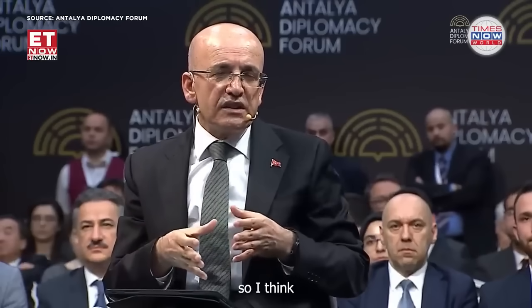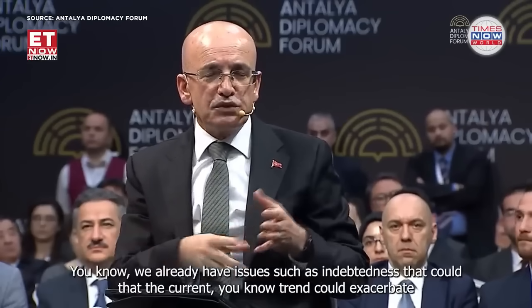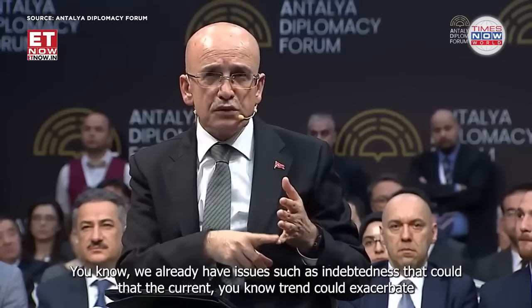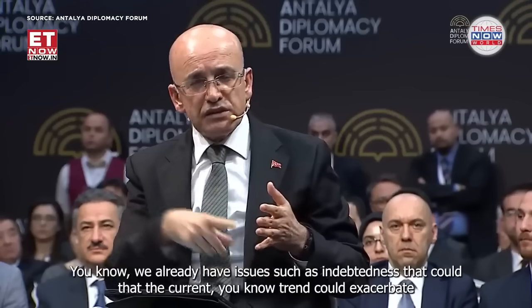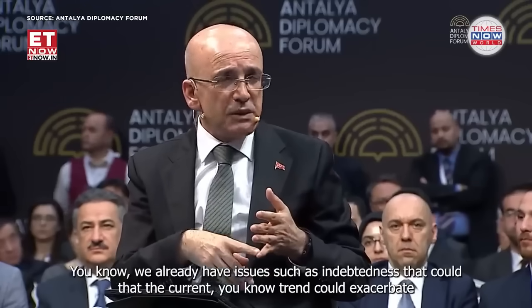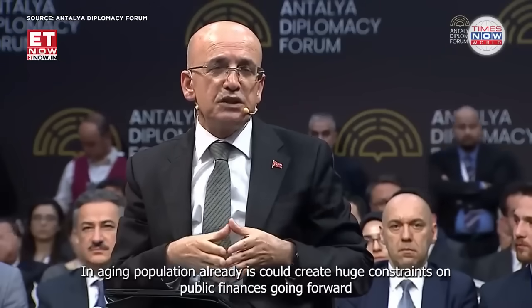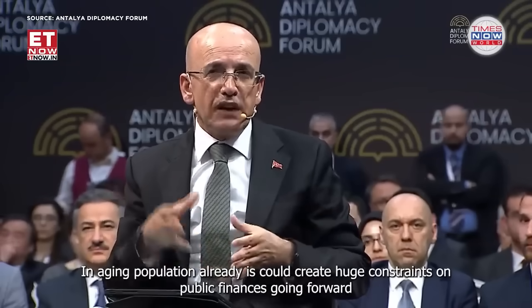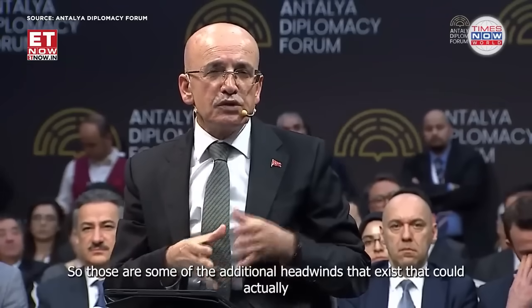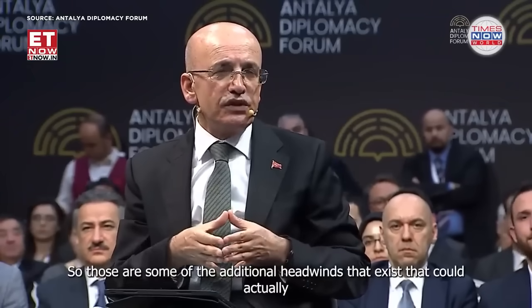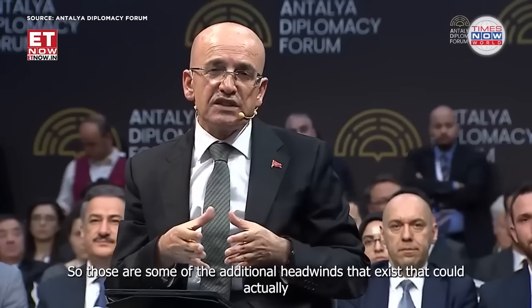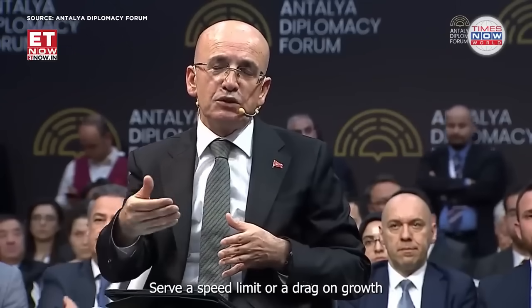So we already have issues such as indebtedness that the current trend could exacerbate. Aging population already could create huge constraints on public finances going forward. So those are some of the additional headwinds that could serve as a speed limit or a drag on growth.